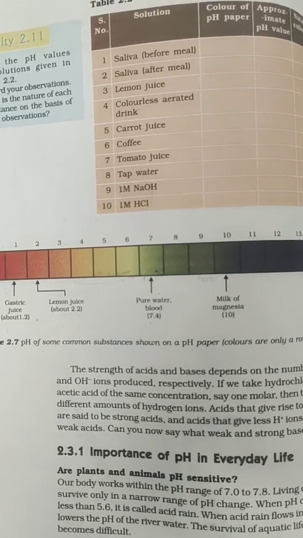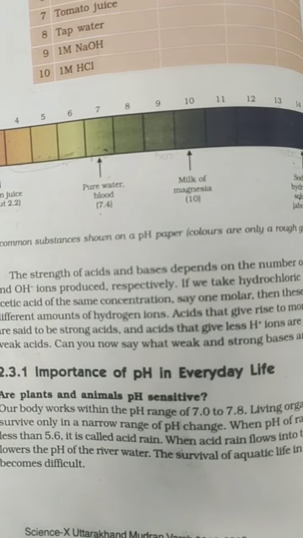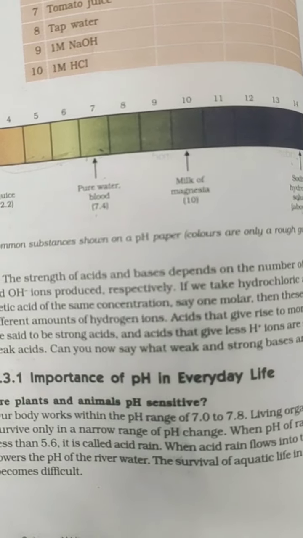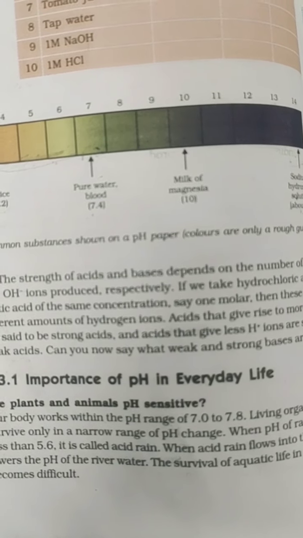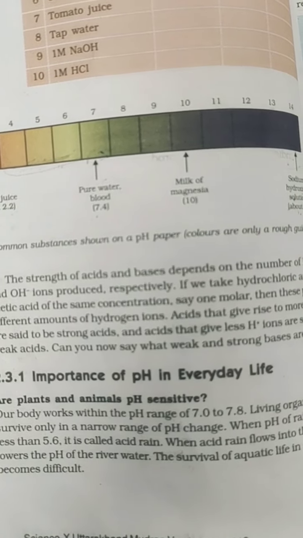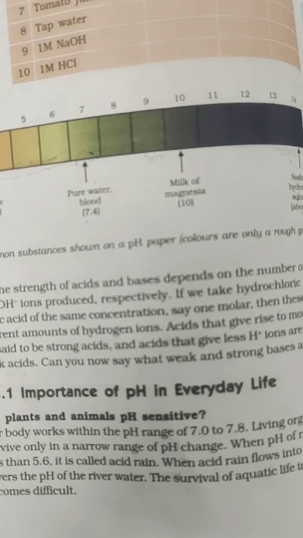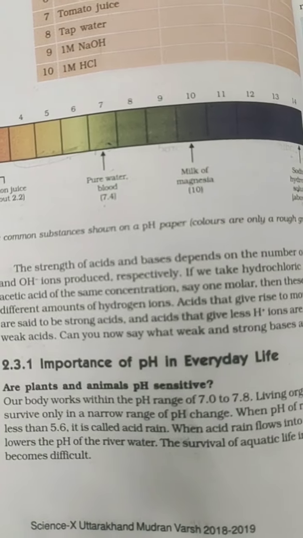So next is the importance of pH in everyday life. So this pH value, that is potential of hydrogen, is very important in our daily life, as we all know that science plays a very important role in our daily life, and chemistry is everywhere. In everything chemistry is involved, so the pH is also very important.